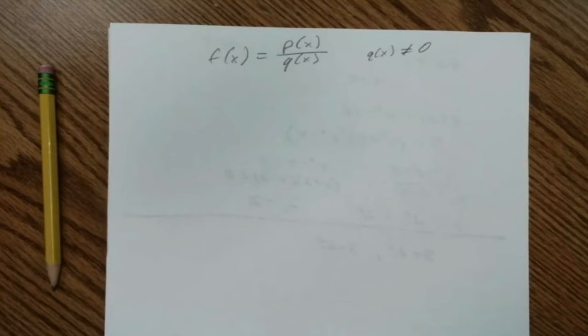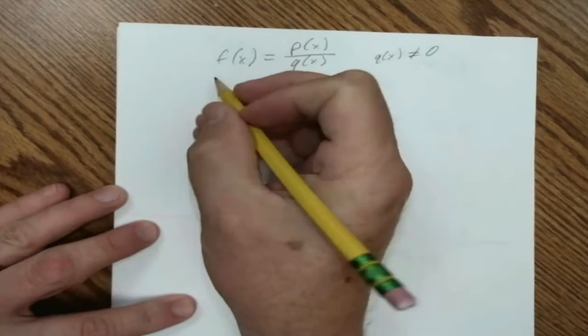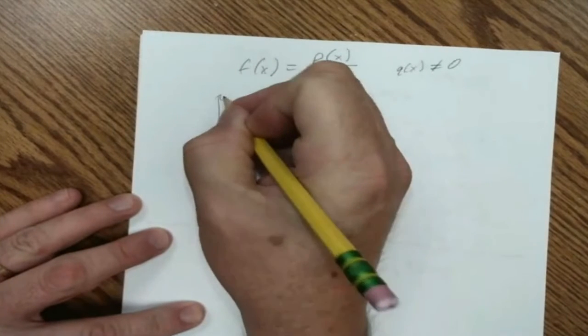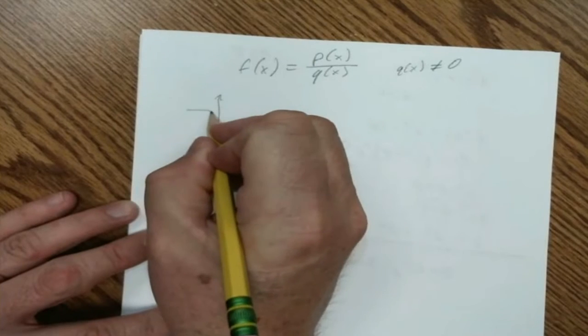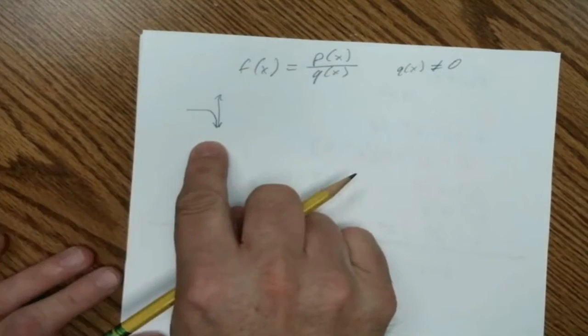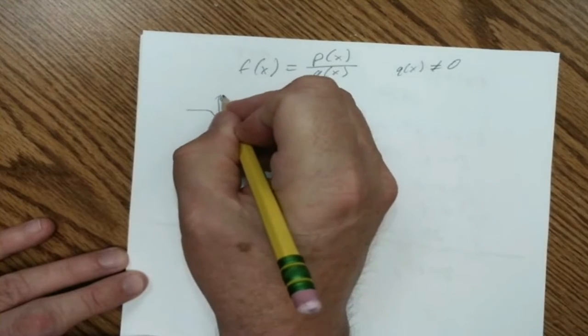All right, so let's talk about the asymptote first. When we have a vertical asymptote, it is a line that the graph will approach but never touch. We saw it getting closer and closer and closer, and on this side, it was also getting closer like this.